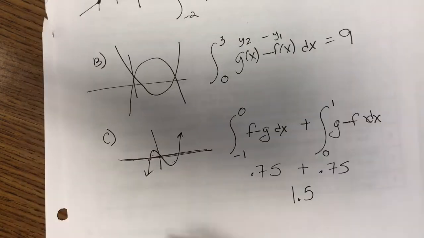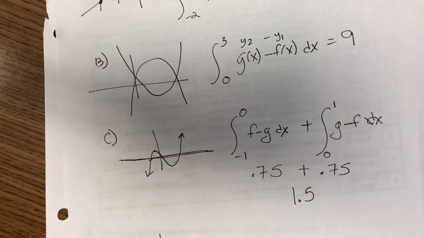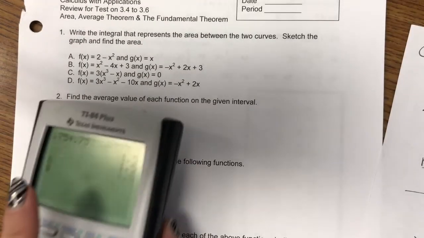All right, lastly for D, let me graph it here.